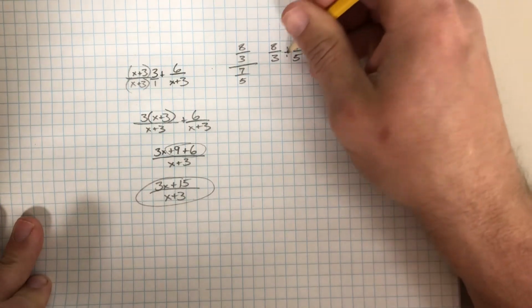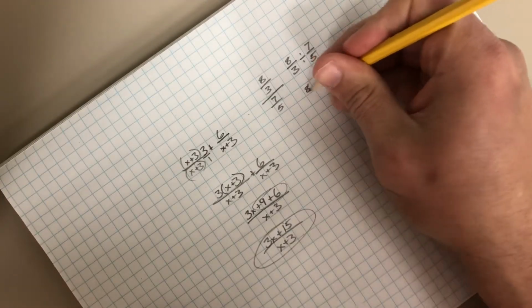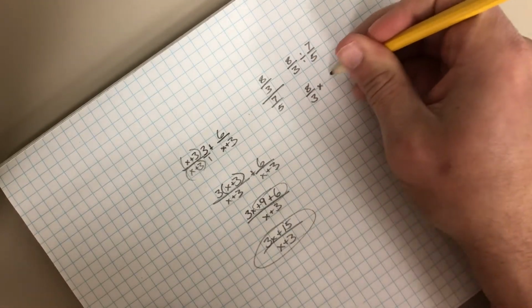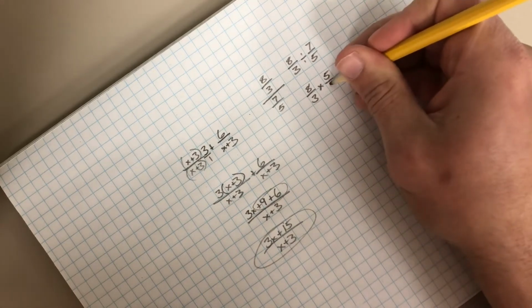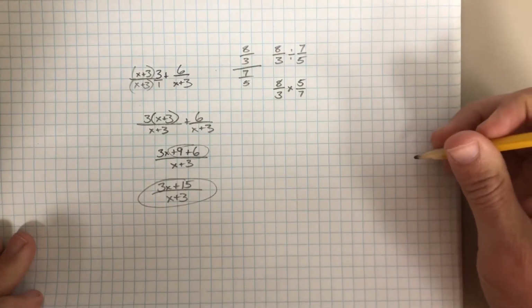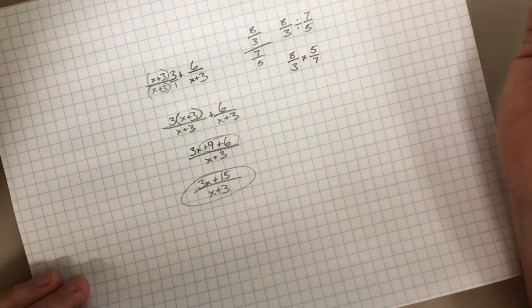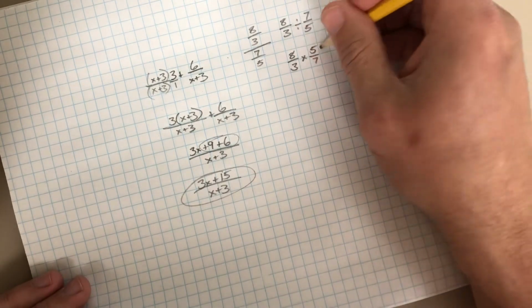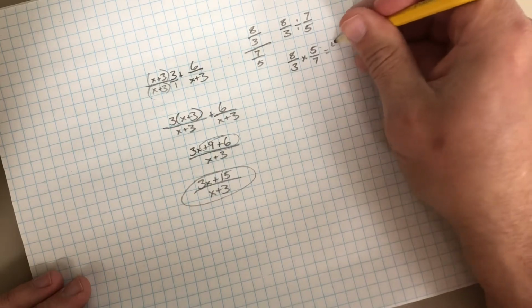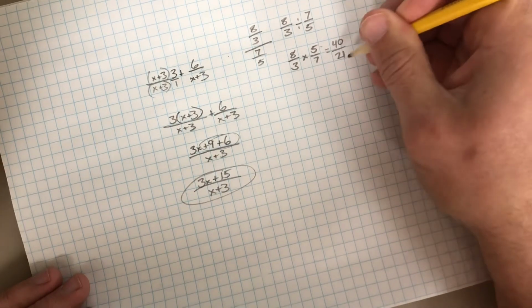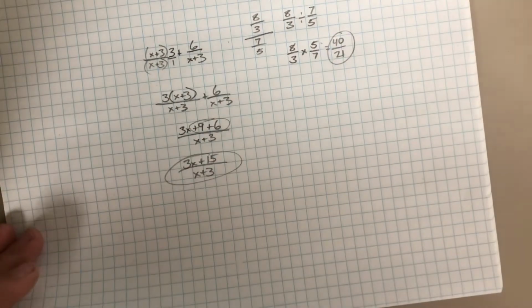Now, remember, dividing is the same as multiplying by the reciprocal. So I have 8/3 times the reciprocal, which would be 5/7. And then I can reduce, if any, which is not the case here. Then I multiply top times top, and I get 40 over 21.